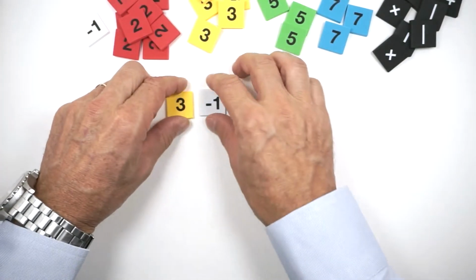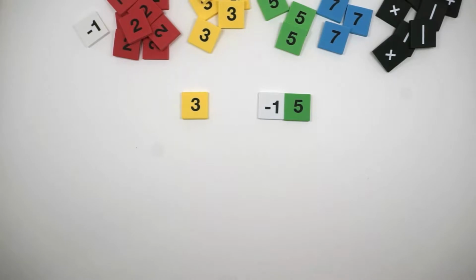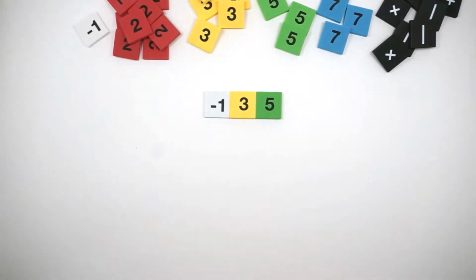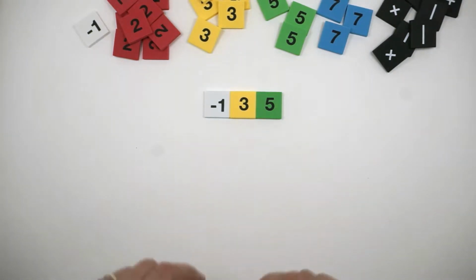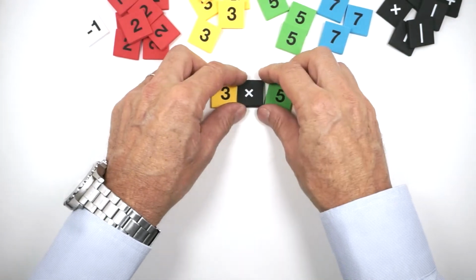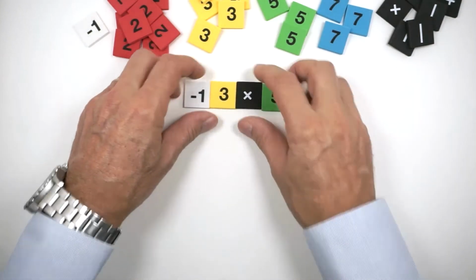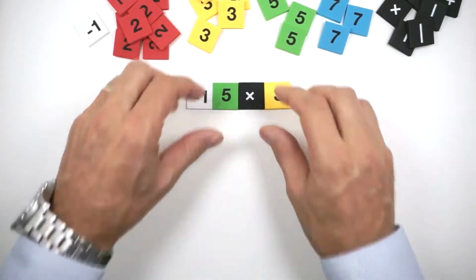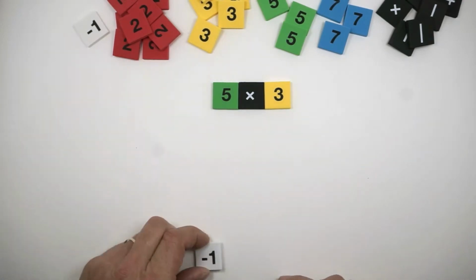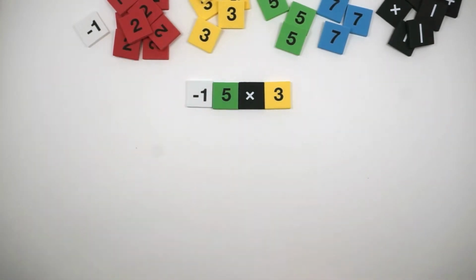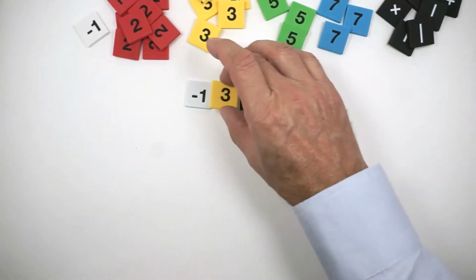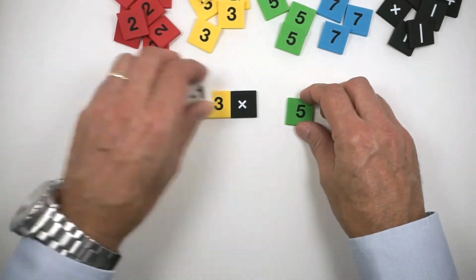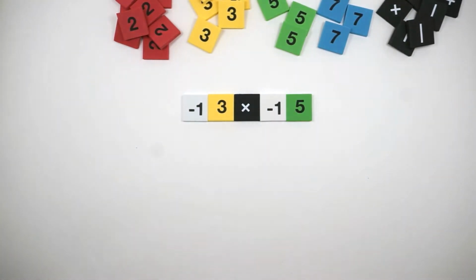If I do 3 times -5, it's the same situation. It's the opposite of 3 times 5. It's the opposite of 15, or -15. So again, we can do 3 times 5, or we could do -3 times 5, or we could do -5 times 3. 5 times 3, 15. -5 times 3, -15. -3 times 5, -15.